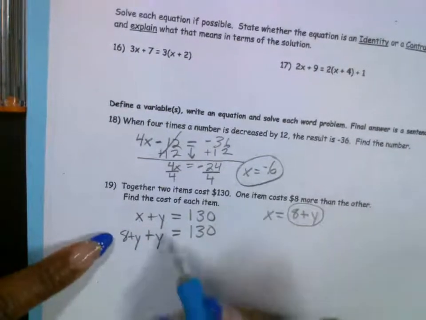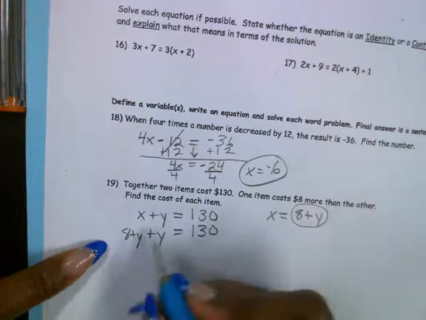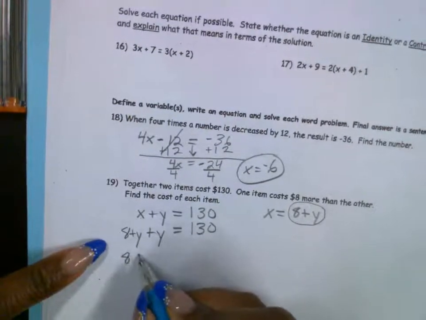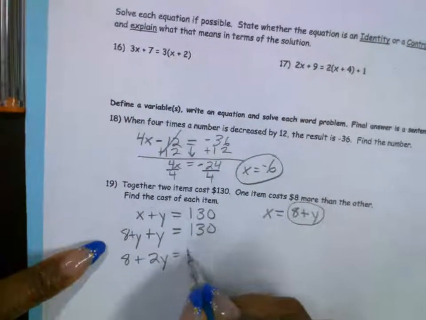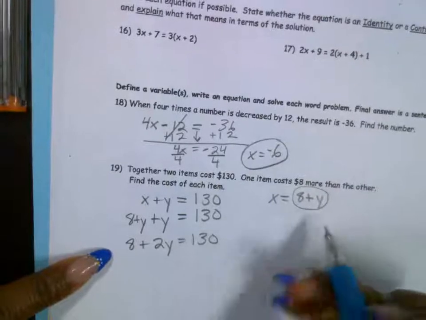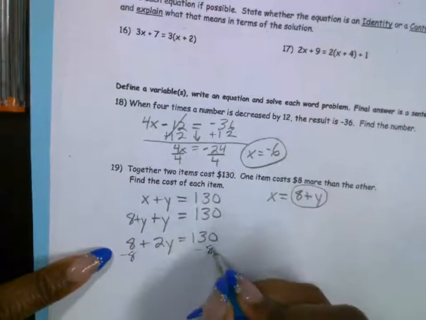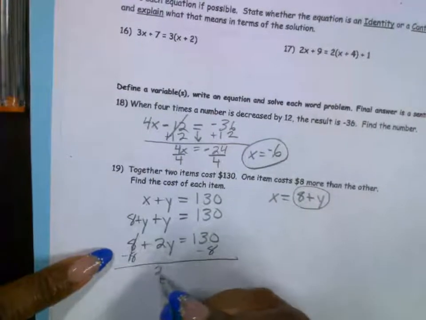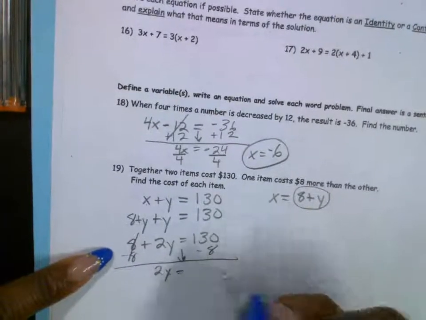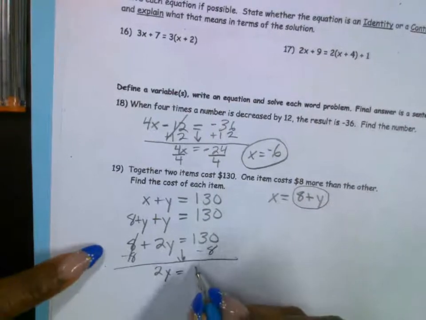Now, all we're doing is solving for y. So you can combine the y's together. What's y plus y? 2y. Very good. It's equal to 130. Now what do we do to get y by itself? Subtract 8 on both sides. This is gone and we're left with 2y is equal to, what is 130 minus 8?